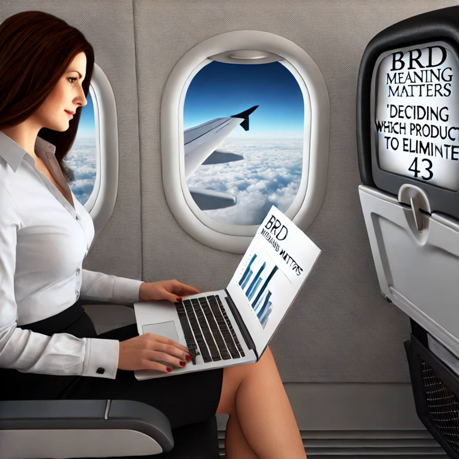Deciding which products to eliminate from your portfolio is a significant strategic decision that can impact your company's financial health and market position. Here are the primary factors to consider. 1. Profitability analysis. Conduct a thorough profitability analysis to identify products that are underperforming. Analyze the gross margin, contribution margin, and net profit for each product. Focus on products that consistently generate low or negative margins, indicating they are not contributing positively to the company's bottom line.